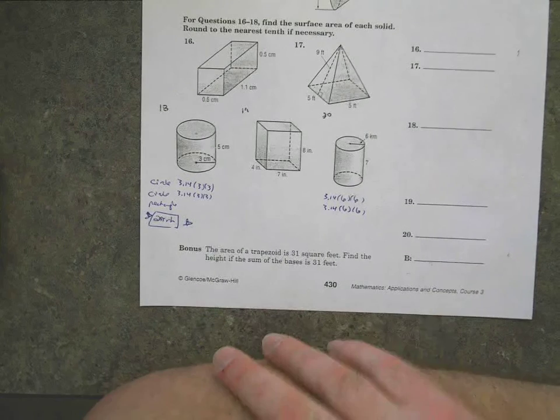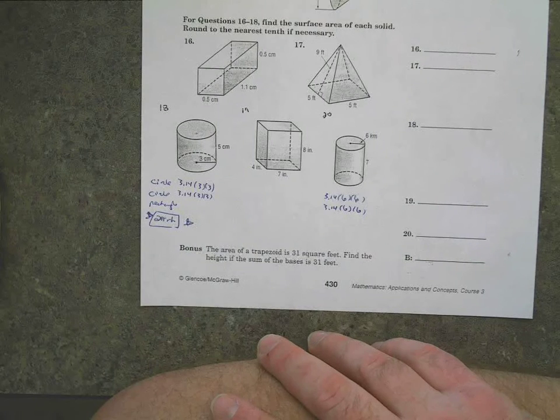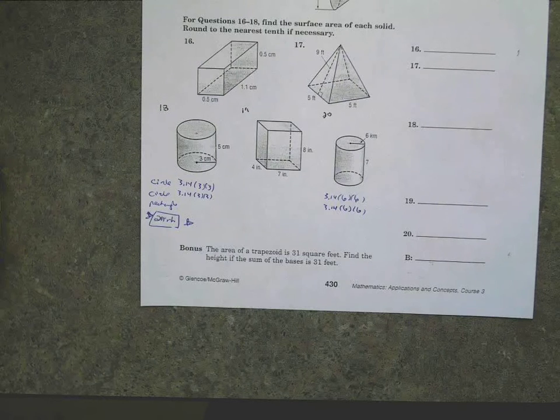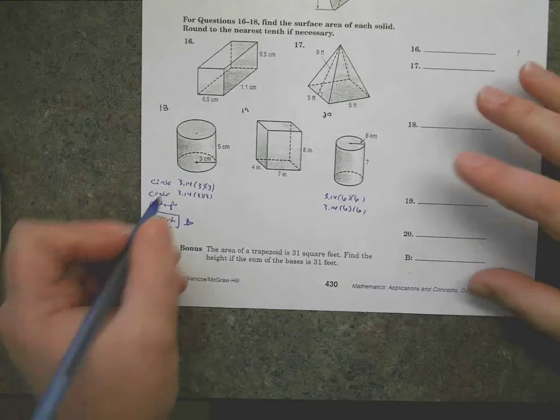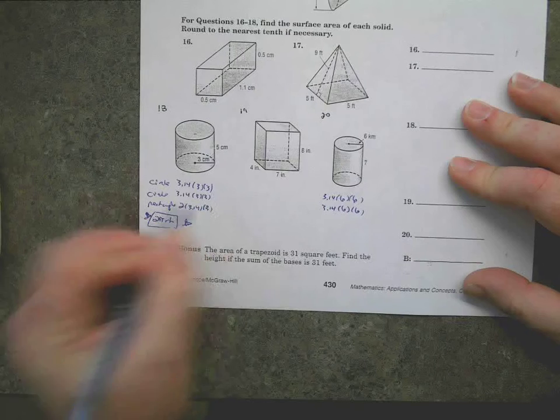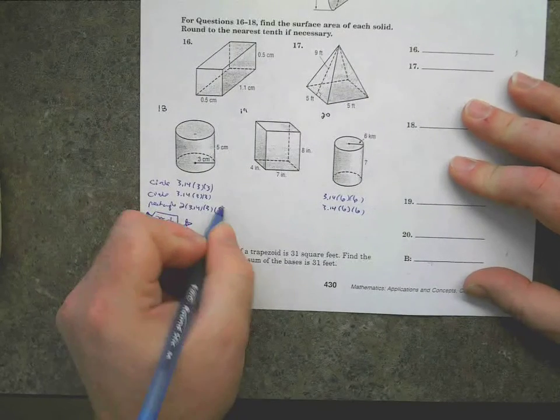What am I actually using for length, when I lay the can flat out? Maddie. Circumference.